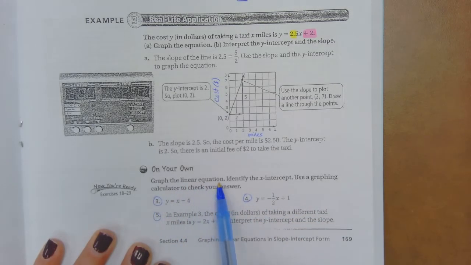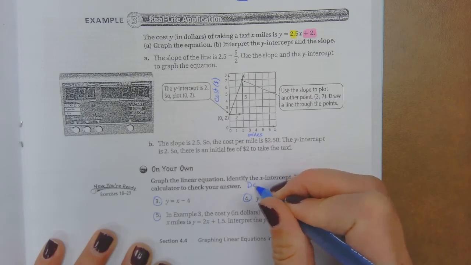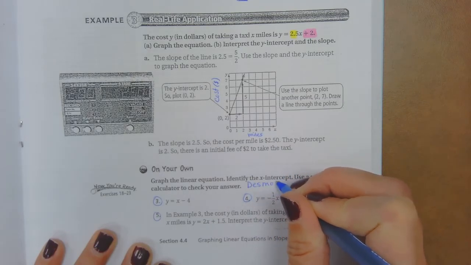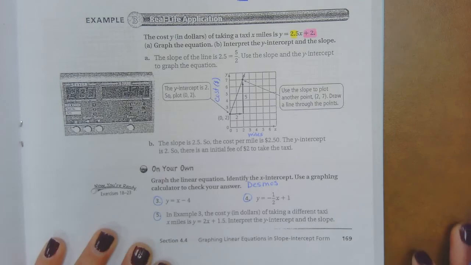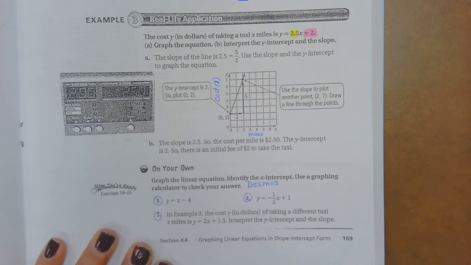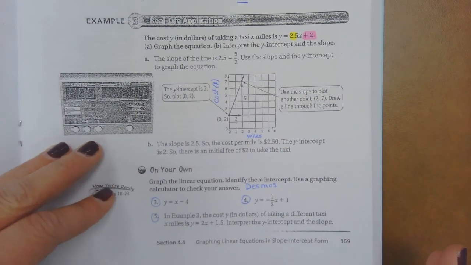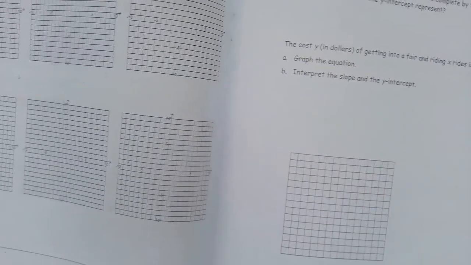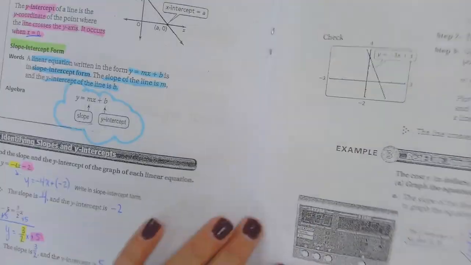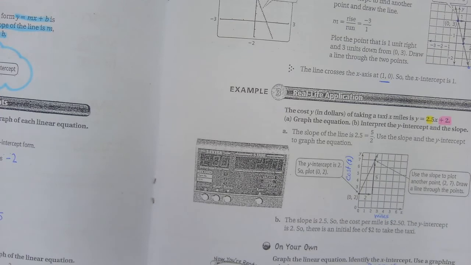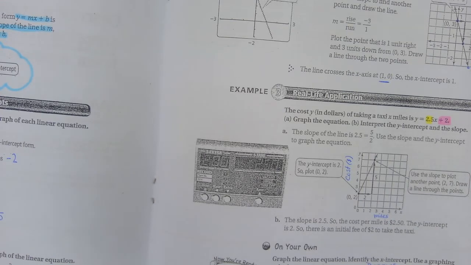It says to graph the linear equation, identify the x-intercept, using a graphing calculator to check your answer. Desmos has a graphing calculator if you would like to check with that, or I will also be giving you the answers in a minute. Remember, on the next page you have graph paper to do that as well. And there are extra videos that go along with showing you how to do some more of these examples.